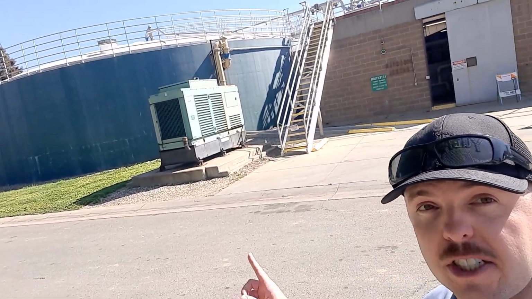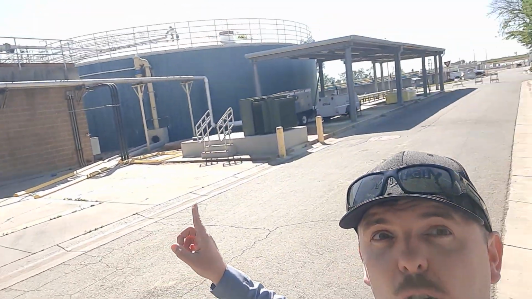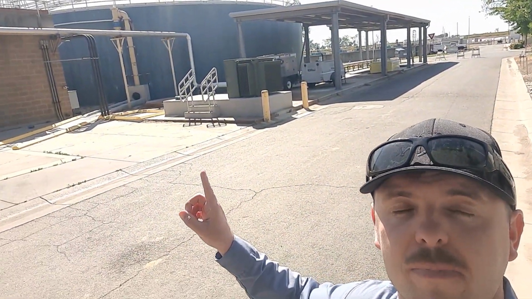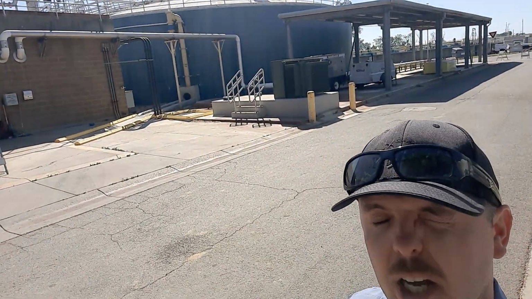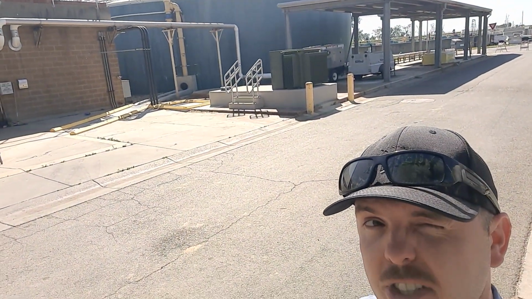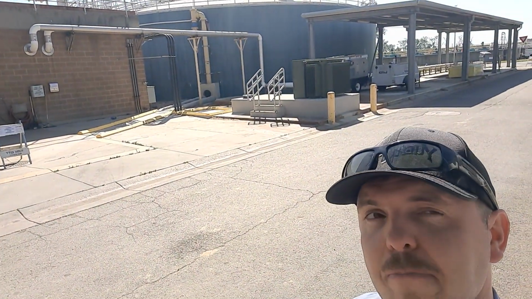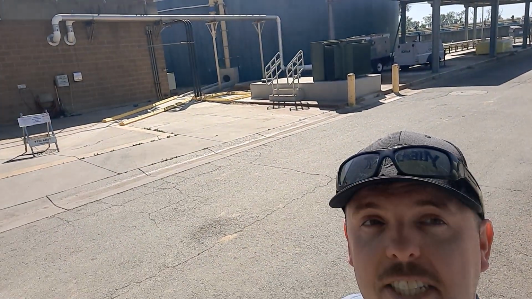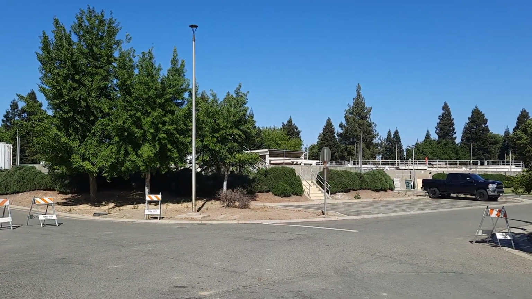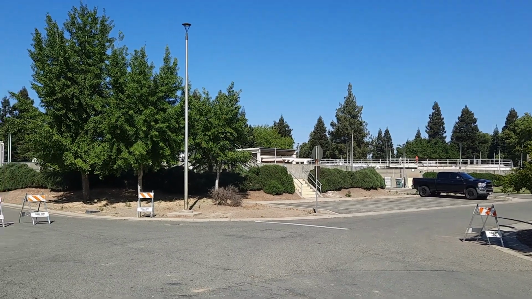Alright guys, behind me you'll see one of our 2 anaerobic digesters, and that's where our primary scum and sludge is pumped to, along with our secondary scum and sludge. And we'll come back to this in a minute. It's tough to see, but those are the primary clarifiers over there.